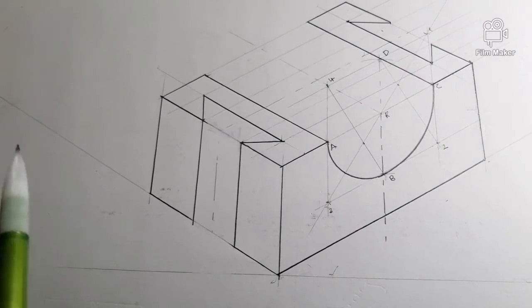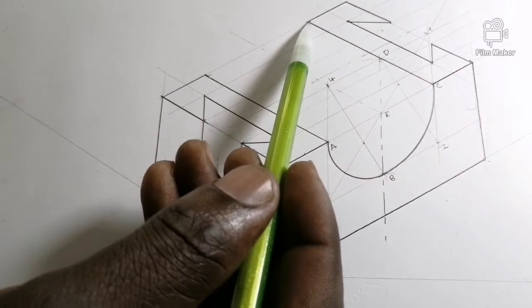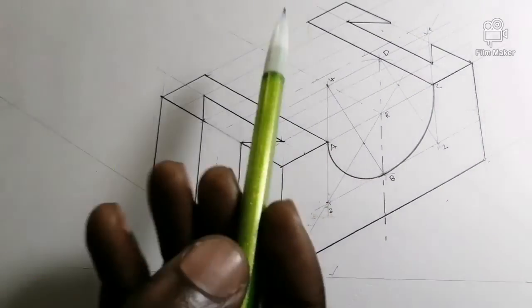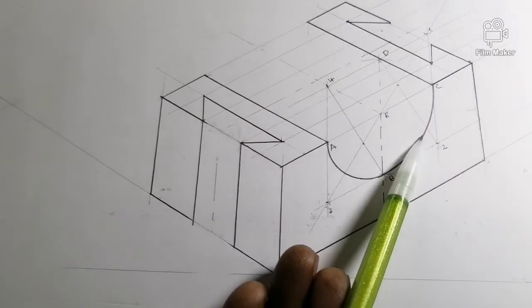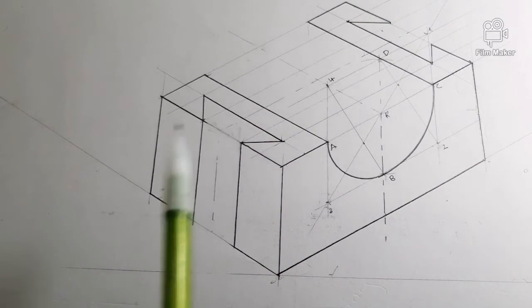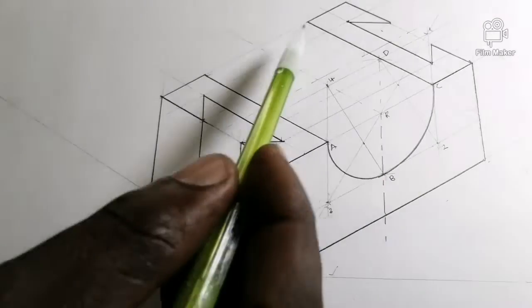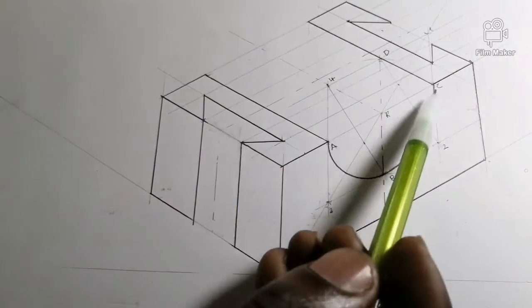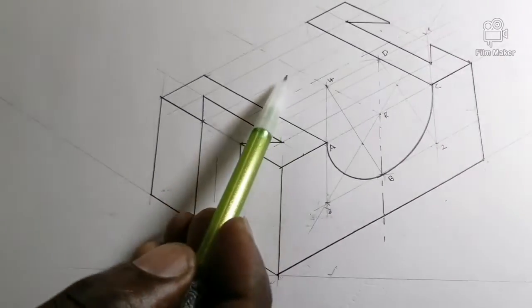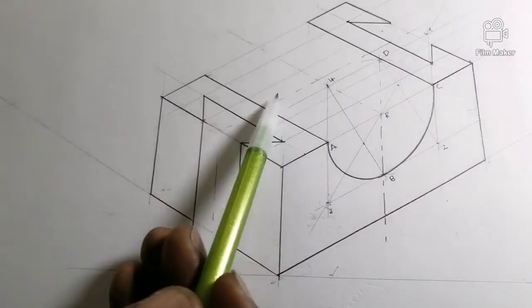Right. But now we have to get another arc that's going to be like this. So the arc that is going to be parallel to this one. So the way you drew this arc is the same way you are going to draw, because this arc, from here till here, has to be parallel to this one from here till somewhere there.